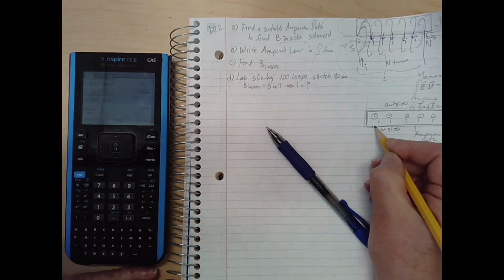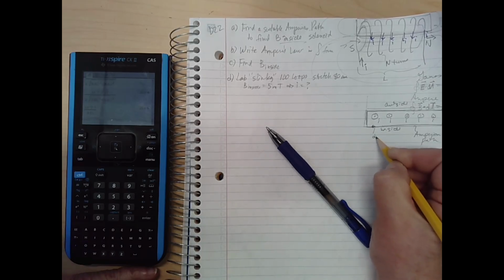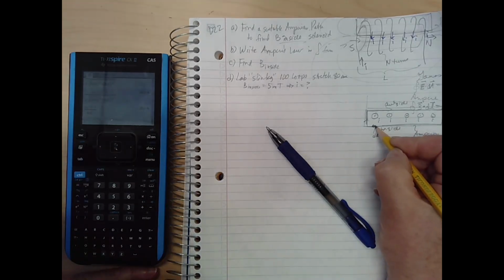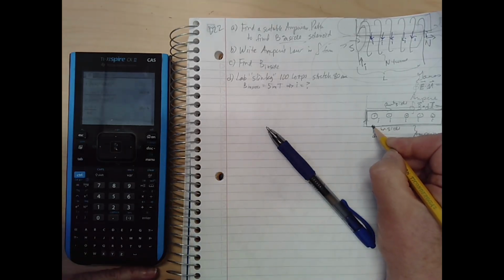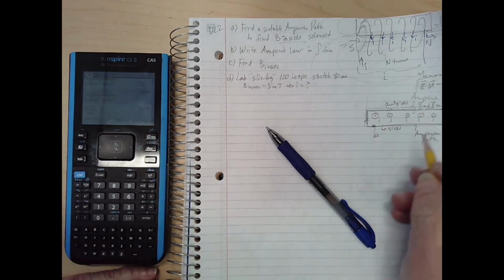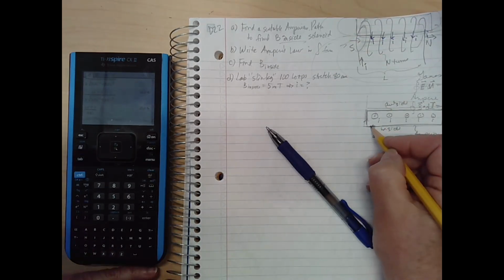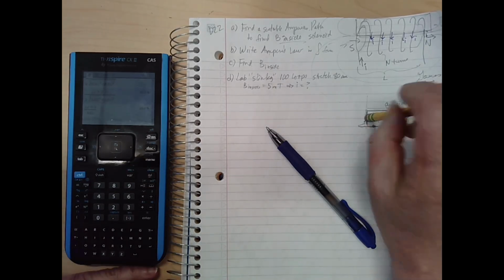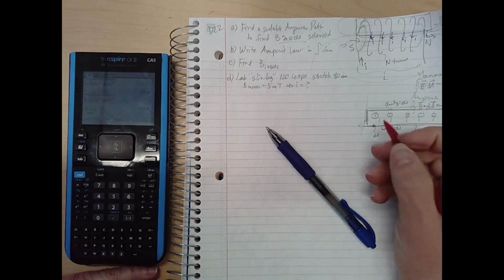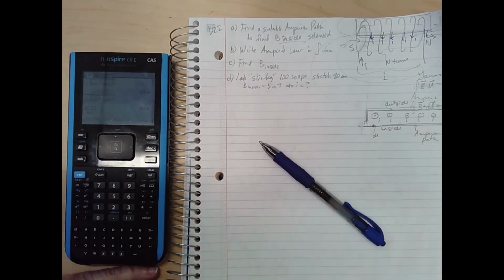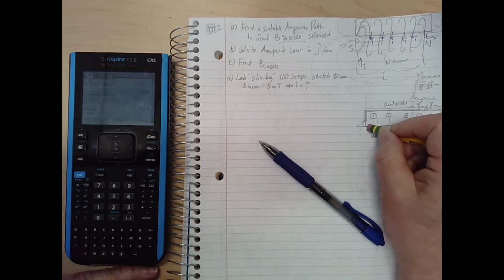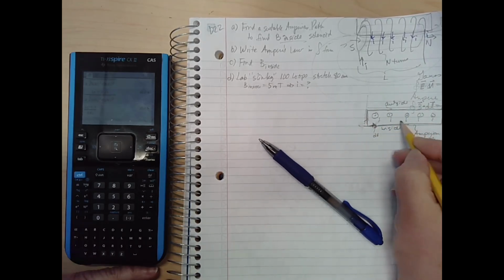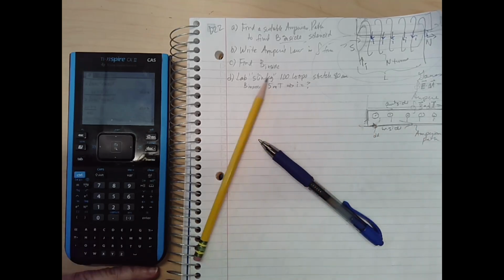So dl is going to be just a tiny little piece of the path, if we're going around this way, and what direction is the B field in all this? So we've got our B field here, but inside the B field is going to the right. So let's make our dl agree with our B field. Let's go around the path the other way, go around this way for our little dl, and our B field is going this way on the inside.